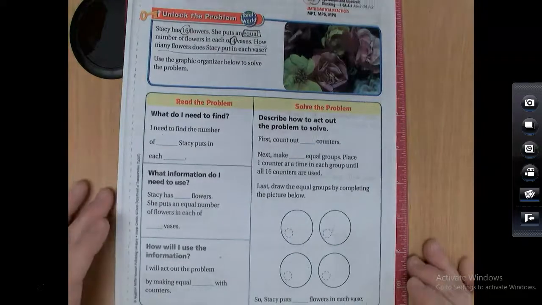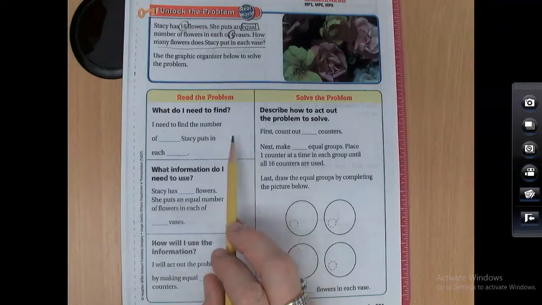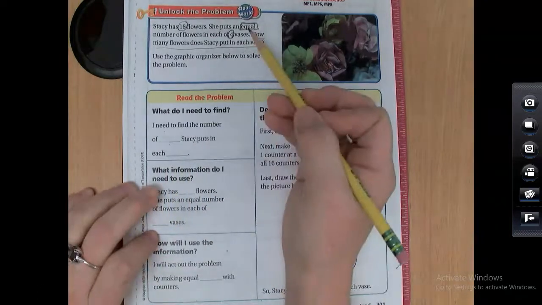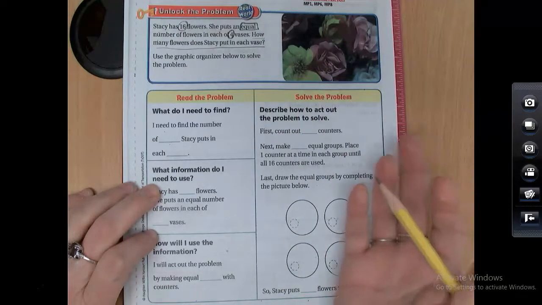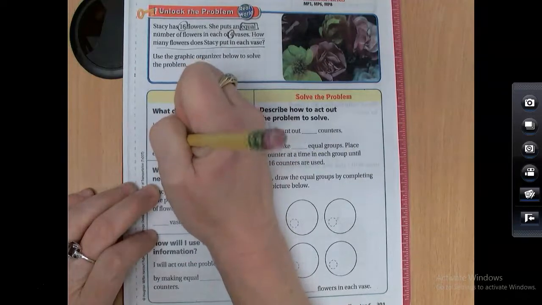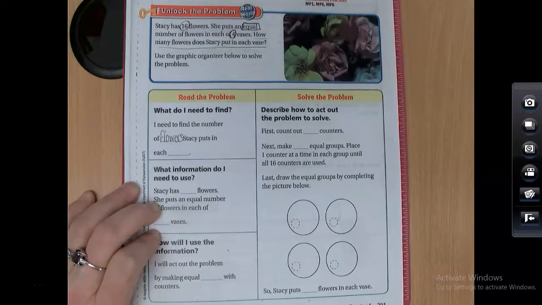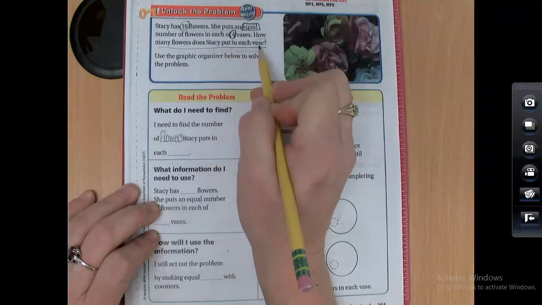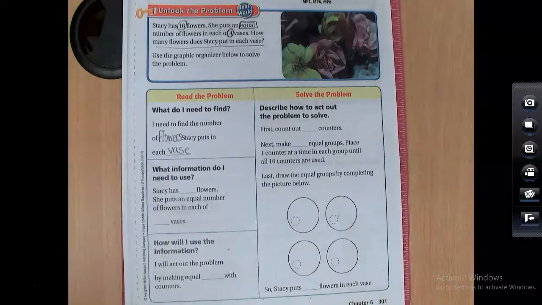So let's go ahead and look at my graphic organizer. It says, what do I need to find? I need to find the number of blank Stacy puts in each blank. Well, we just talked about that. We need to find the number of what? The number of flowers. So you're going to write the word flowers on this line. We need to find the number of flowers she puts in each, how many flowers does Stacy put in each what? Vase. That's what the whole problem is going to be about. We want to know how many flowers Stacy puts in each vase.